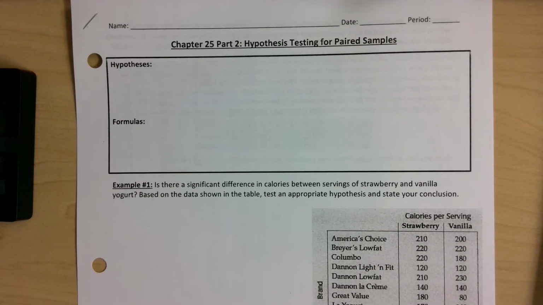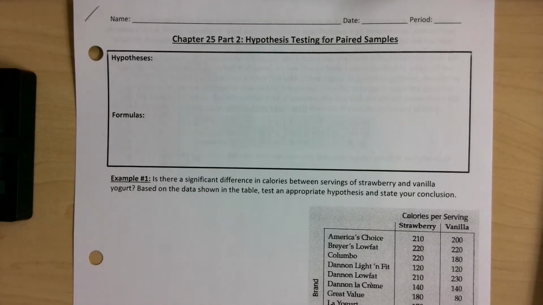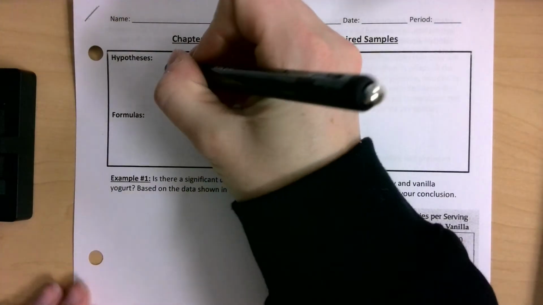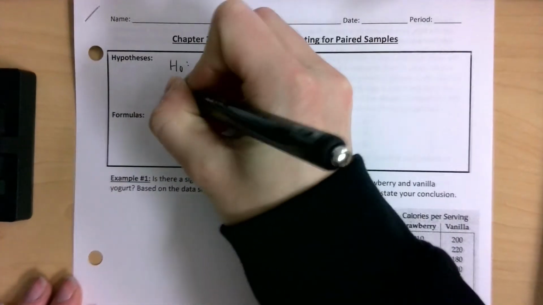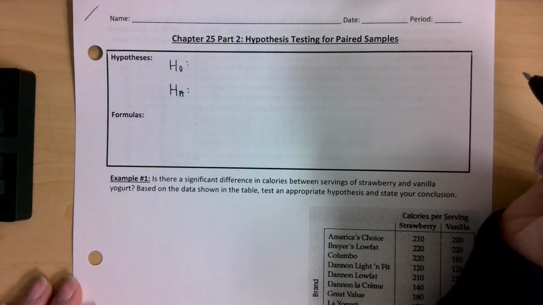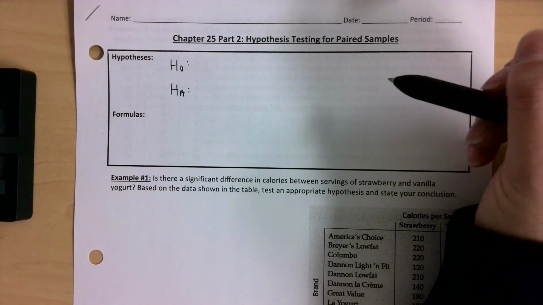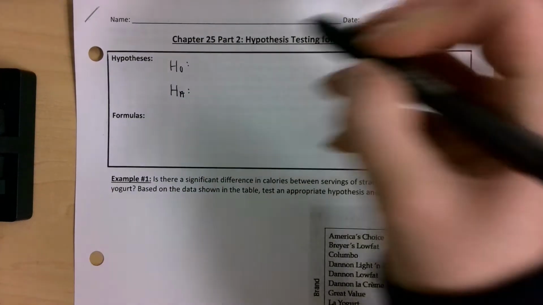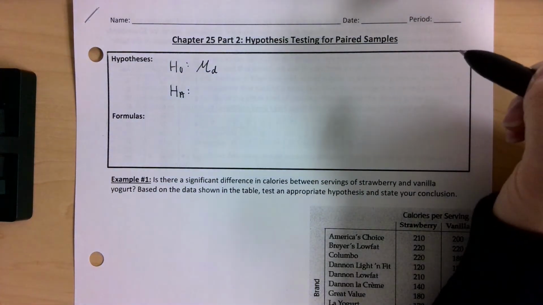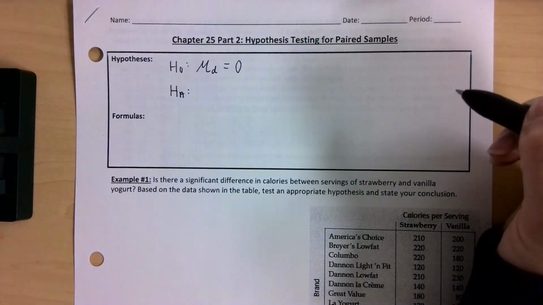All right, chapter 25, part 2 is all about hypothesis testing for paired samples. So like we've seen with all of our other hypothesis tests, we should have two different hypotheses, our null hypothesis and our alternative hypothesis. For the null hypothesis, we are going to assume that the two samples have no difference. So we would write that as mu sub d, that's the true average difference, is equal to 0.